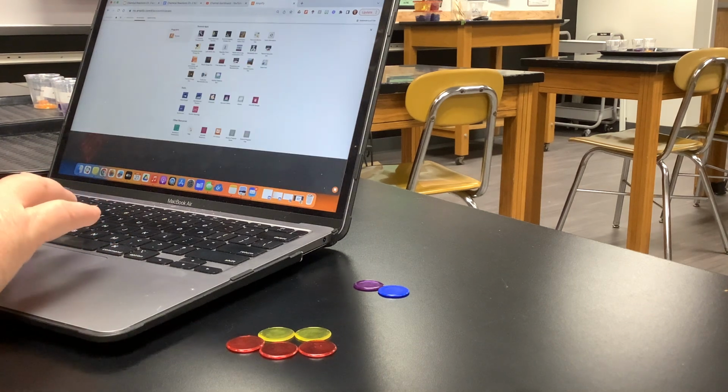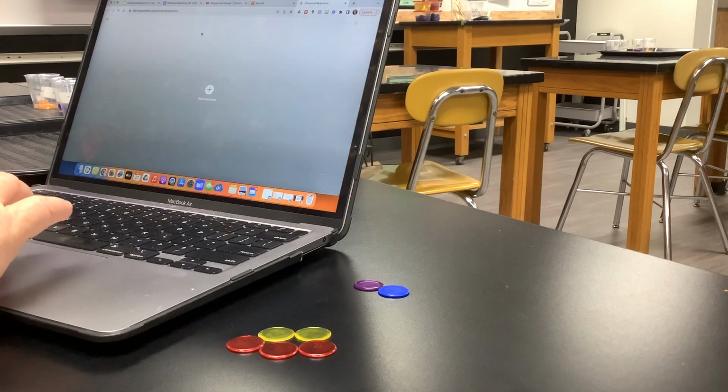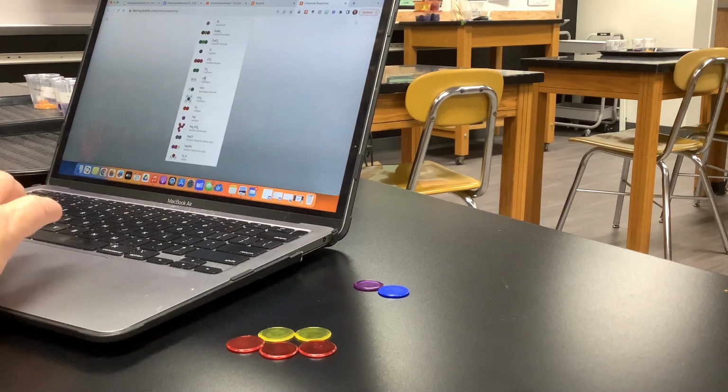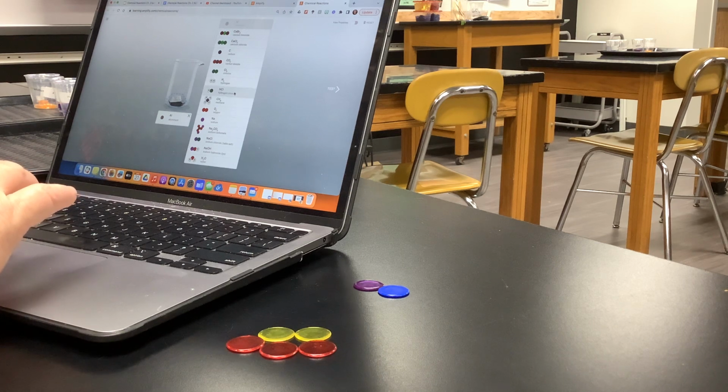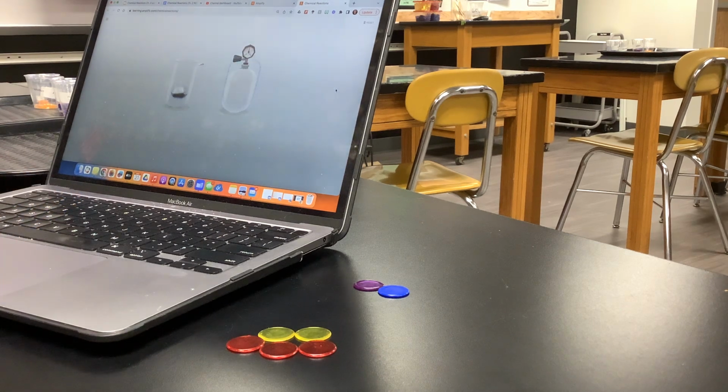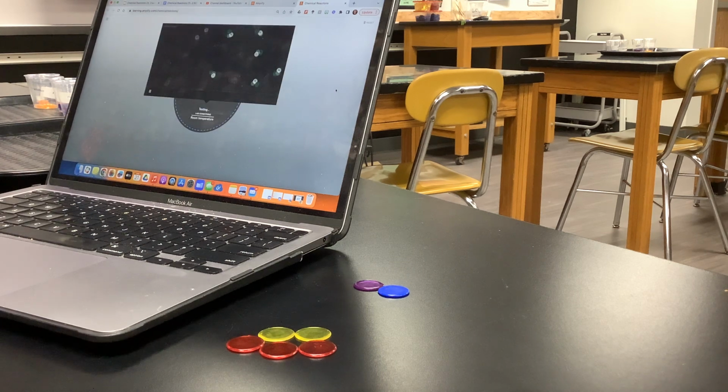We're going to go here into our chemical reactions, and I'm going to add a substance. I'm going to add, what do I want to add? Let's add, I know, aluminum. What were you guys working on yesterday? Aluminum and hydrochloride. Let's see what that does. Please let that be a reaction. Yes, beautiful.